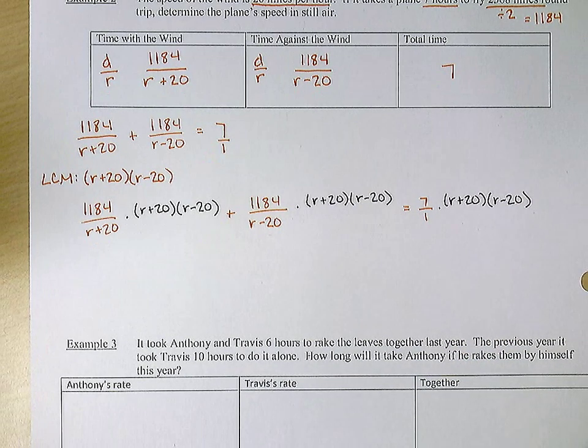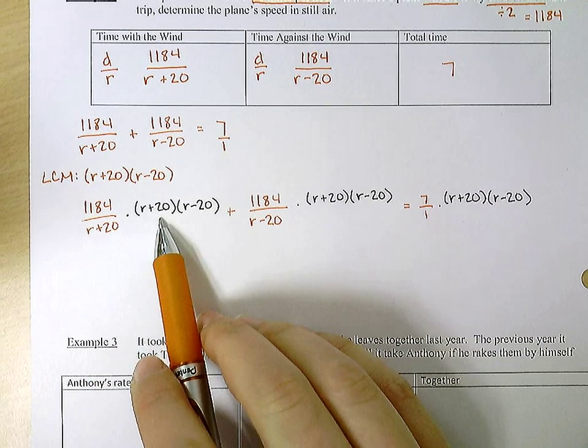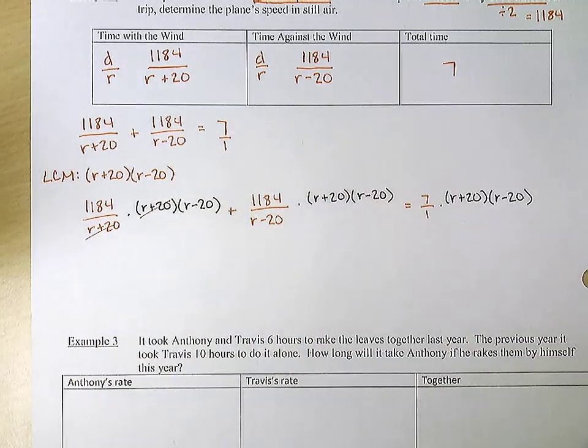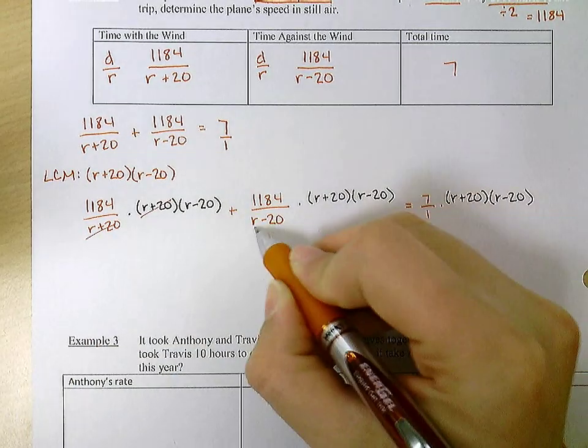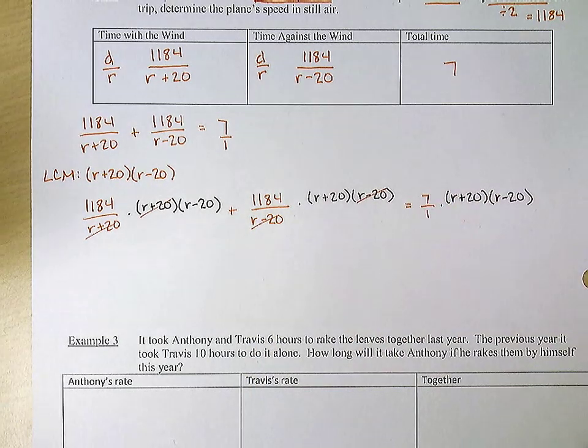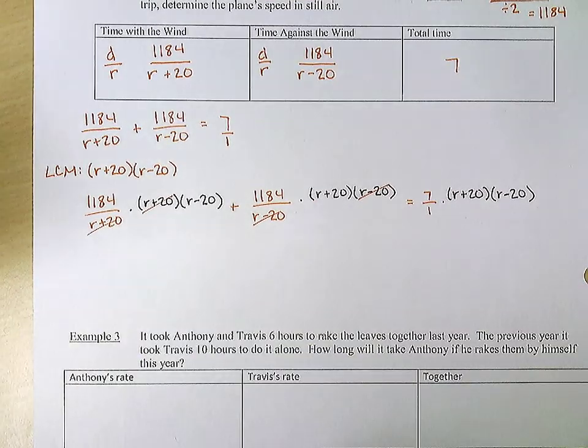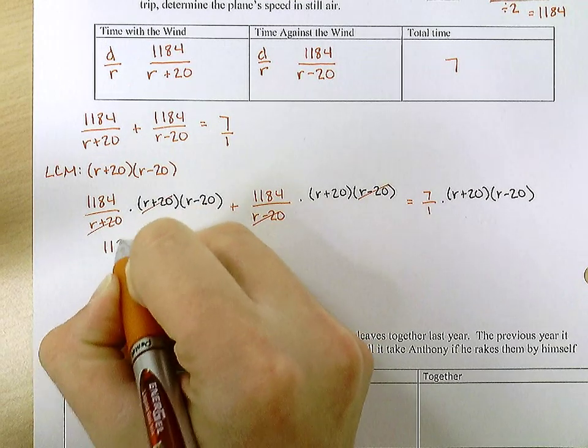Okay, so now from here I can cancel out in the numerator and denominator. In the first fraction I have r plus 20 over r plus 20. Second one, r minus 20. And third one, I can't cancel anything. So rewriting my problem.